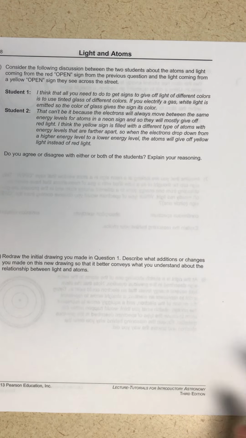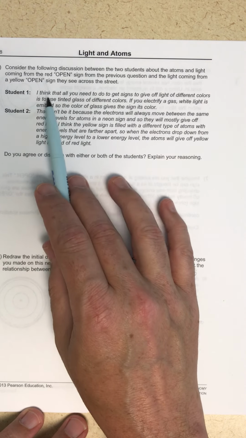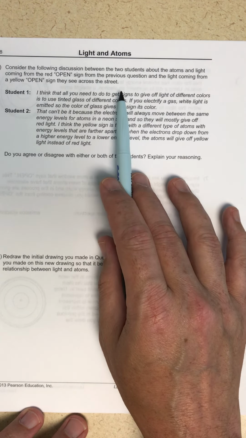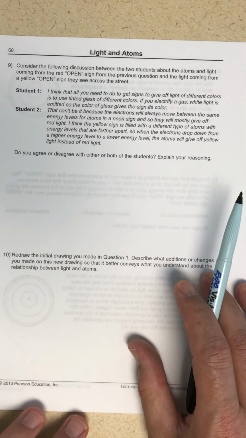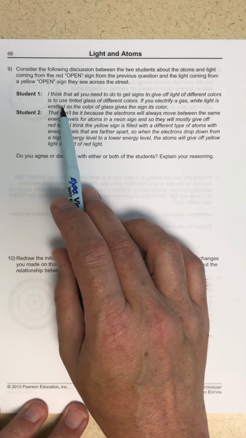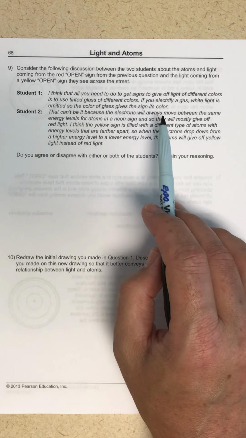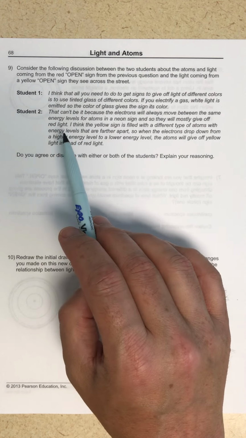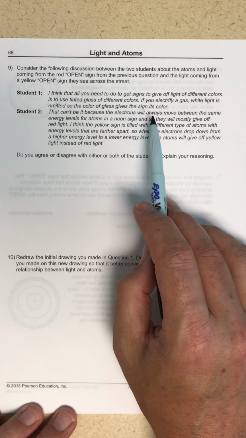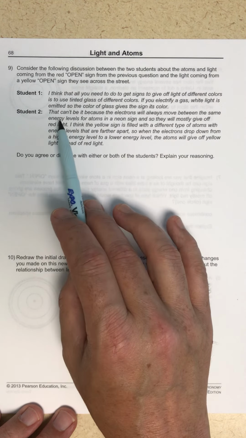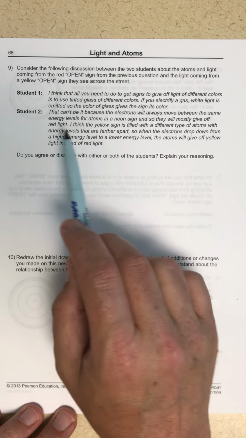Consider the following discussion between the two students about the atoms and light coming from the red open sign from the previous question and the light coming from a yellow open sign that they see across the street. Student 1: I think that all you need to do to get signs to give off light of different colors is to use tinted glass of different colors. If you electrify a gas, white light is emitted, so the color of glass gives the sign its color.